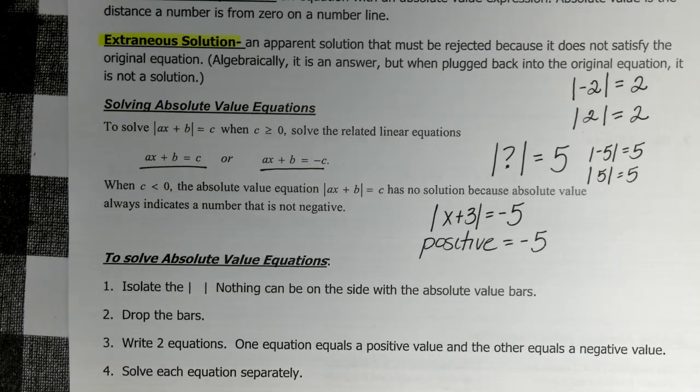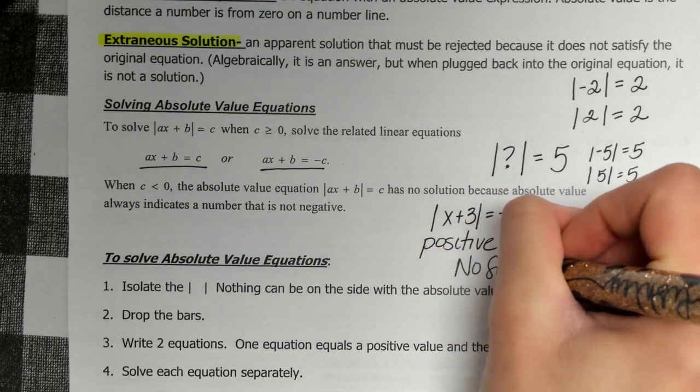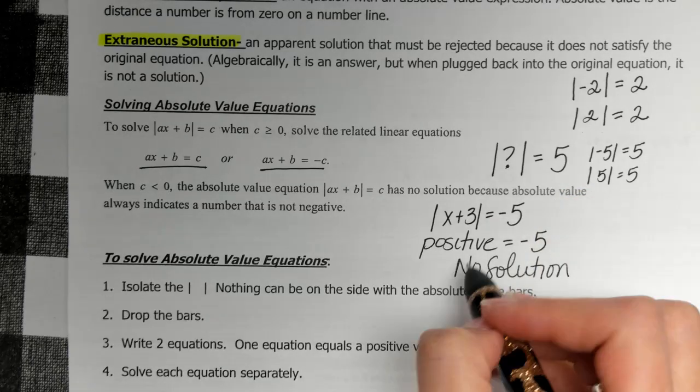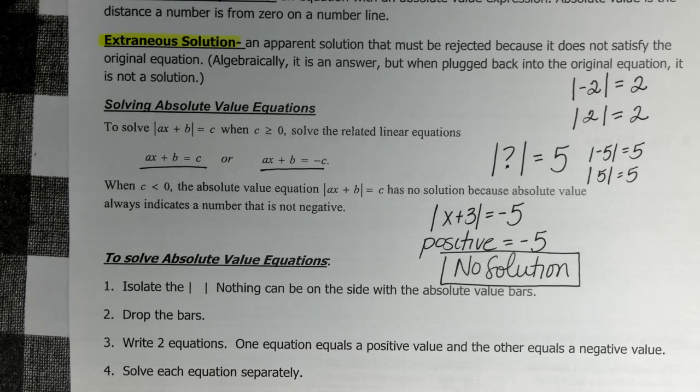Is that true? No, a positive can never be equal to a negative. So when you have an absolute value equation equal to a negative, there's no work to be done. It's just automatically no solution. So you're going to have to think about positive and negative numbers here, not just work it out and memorize the steps. Okay, you have to think.